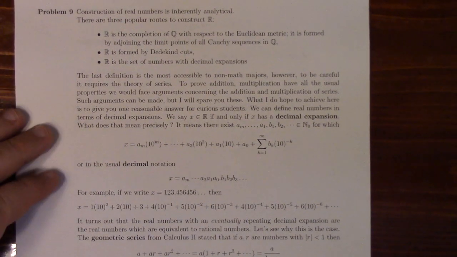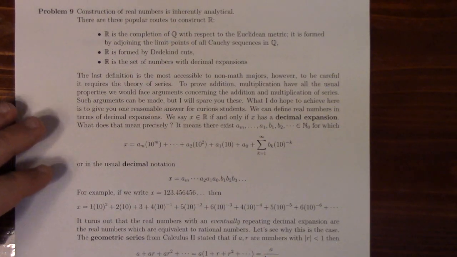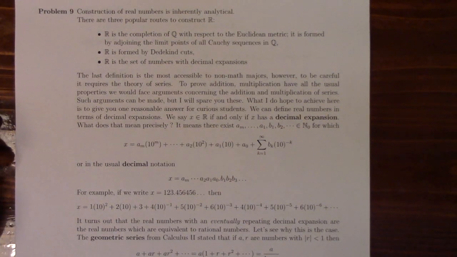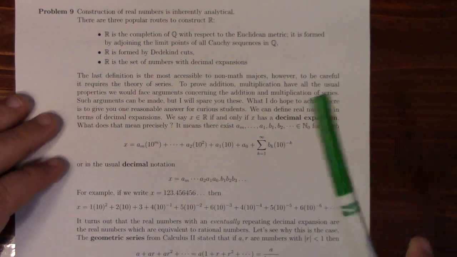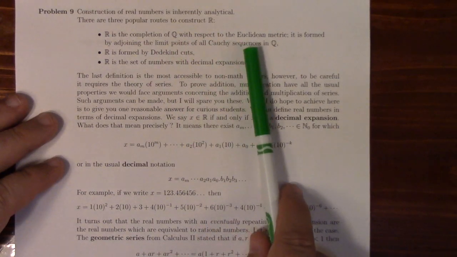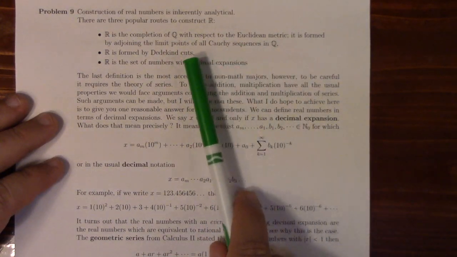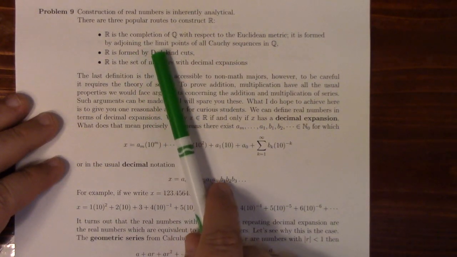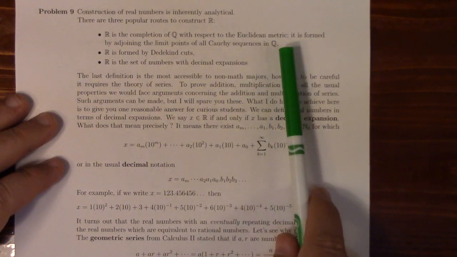Next up, the real numbers. So you've got the rational numbers. What's up next? The real numbers. So the construction of the real numbers is intrinsically analytical. There are three popular routes to construct the real numbers. You could look at the completion of the rational numbers with respect to the Euclidean metric. In other words, it's formed by adjoining the limit points of all Cauchy sequences of rational numbers.